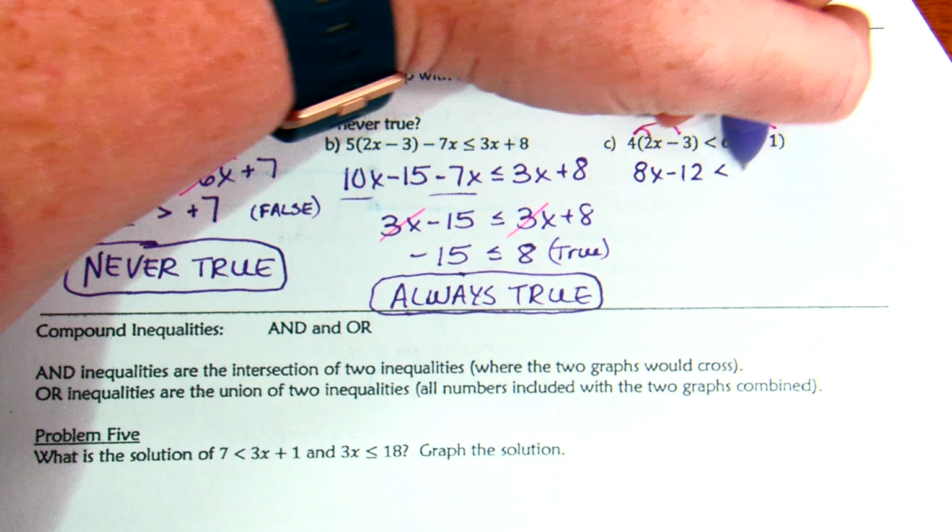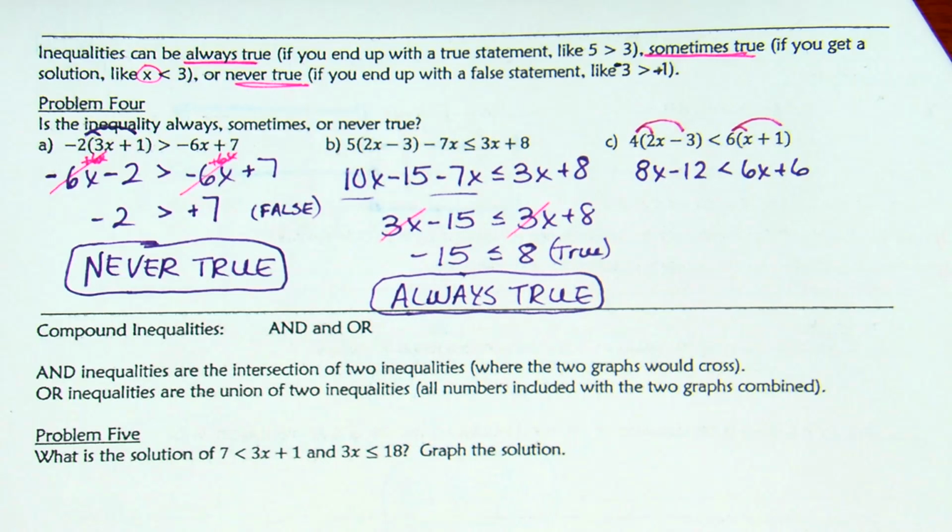You want to keep going then? Because I have 8x and 6x. Are my x's going to cancel? No. Okay, so if you want to stop right there and say, okay, I know there's still going to be an x, it's going to be sometimes true, you could do that. If you want to keep going, what's the step to keep going? Combine your like terms.